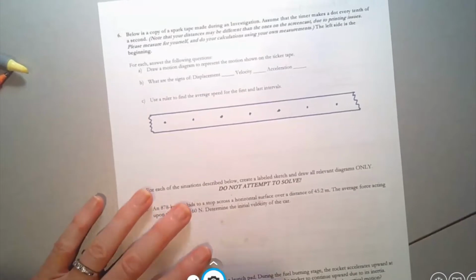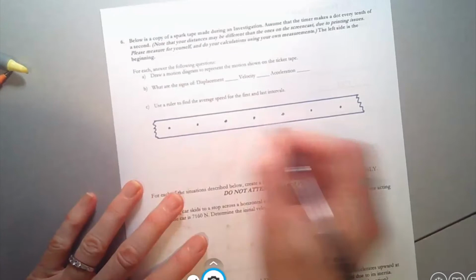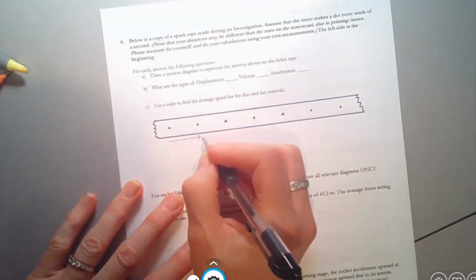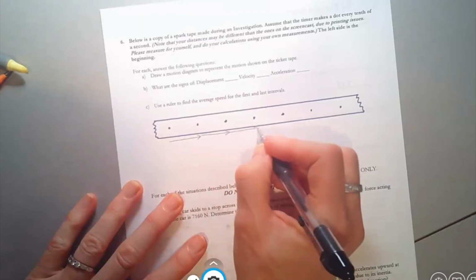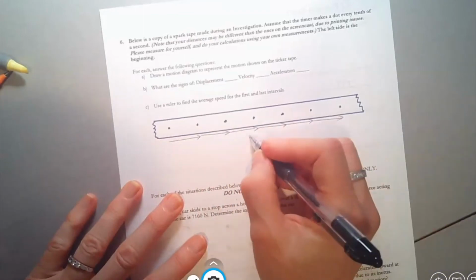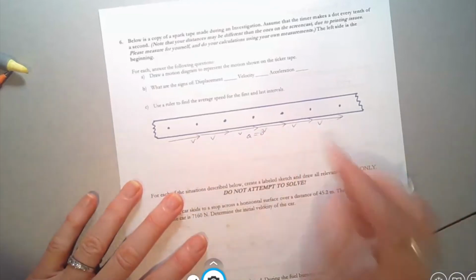All right, so here's a spark tape. The easiest way to make a motion diagram from a spark tape is actually to connect the dots. So you can just go 1, 2, 3, 4, and you can get a sense once you see those arrows that acceleration must be 0. This is constant speed by looking at those.